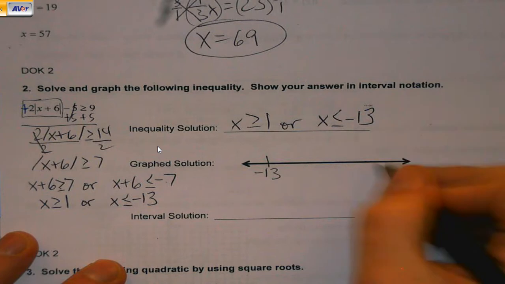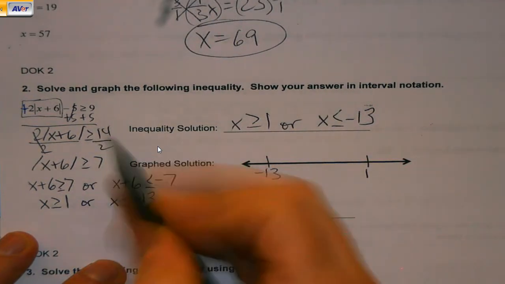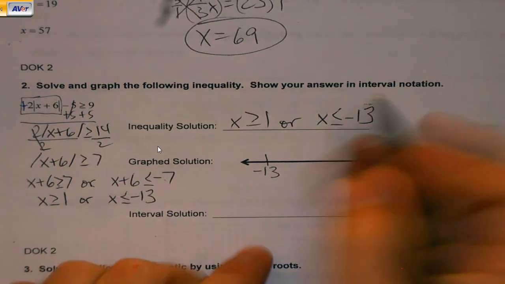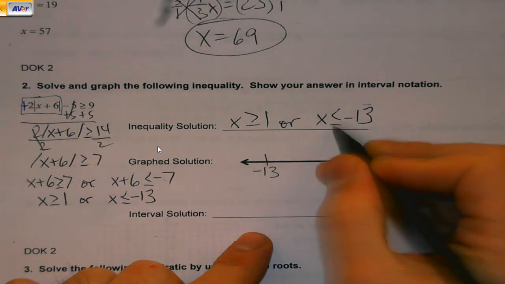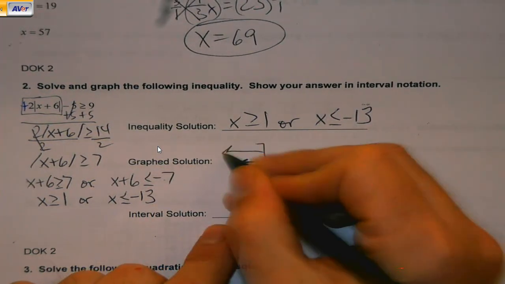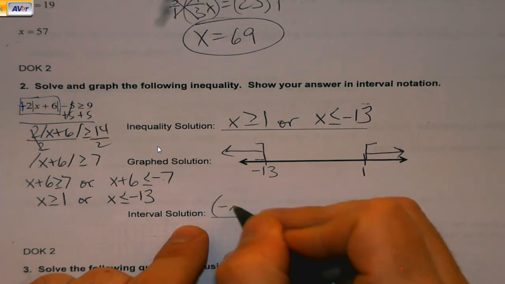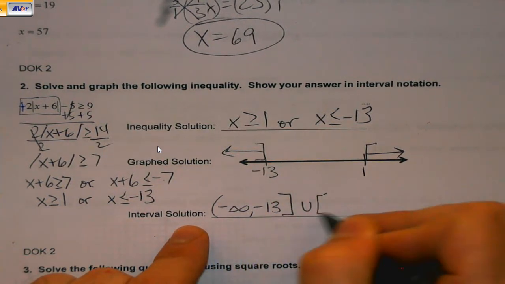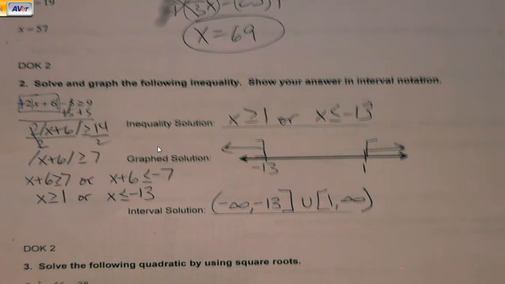So there's my inequality solution. Again, I reminded myself before what this should look like, with it being an or statement. They should be going out. But just to make sure, x is greater than or equal to 1. x is less than or equal to -13. I see what I'm supposed to see. And my interval notation would match that, including my brackets on my numbers. Not too bad. Not too bad at all.